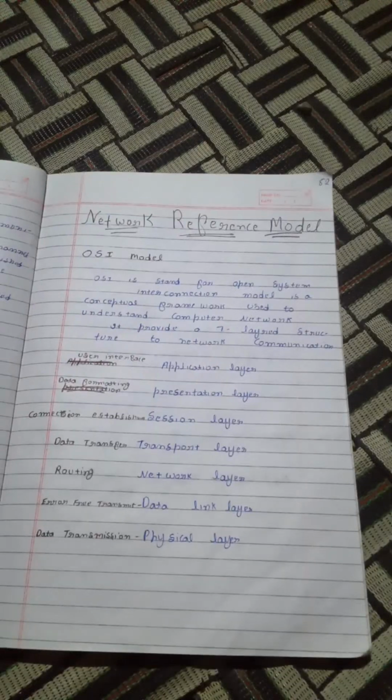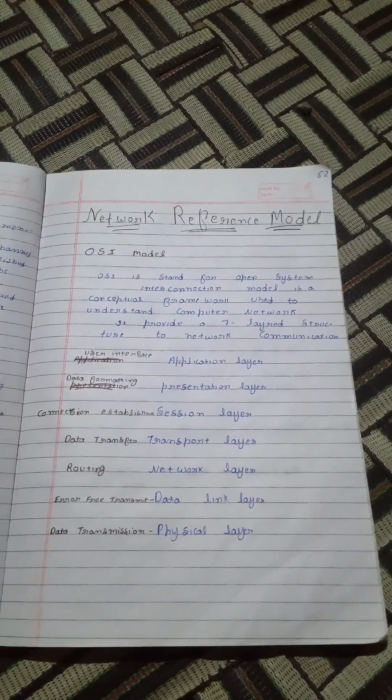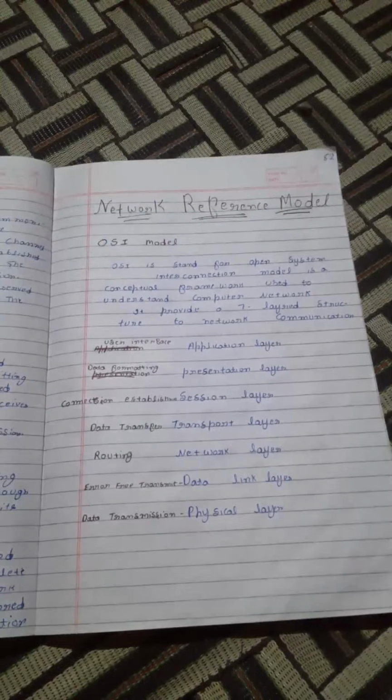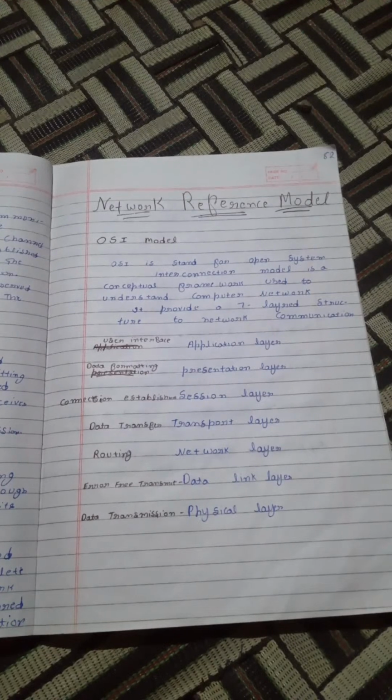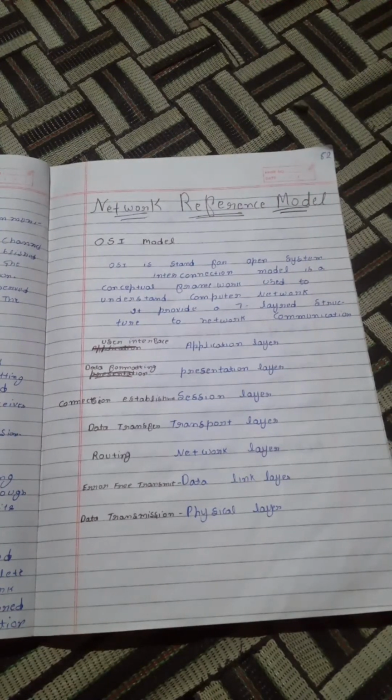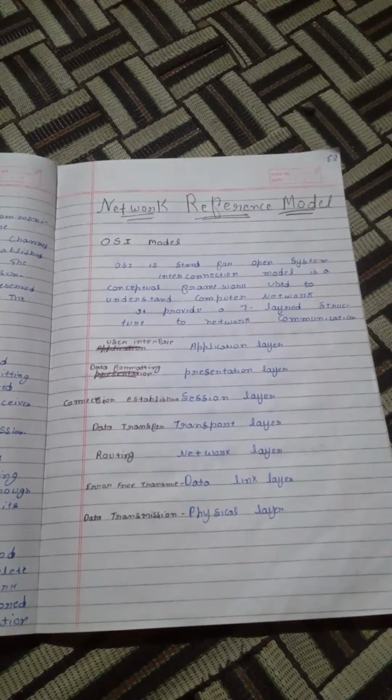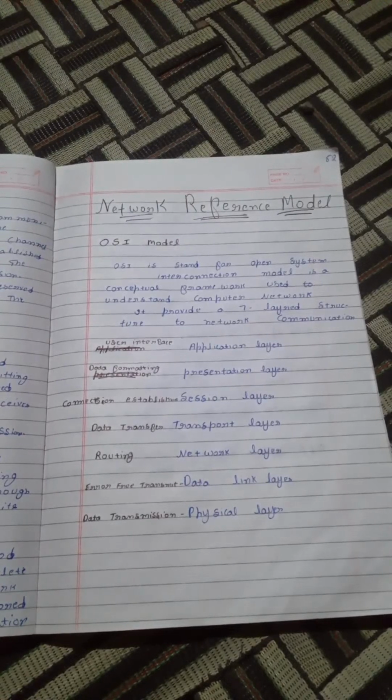Network reference model, OSI model. OSI stands for Open System Interconnection. The model is a conceptual framework used to understand computer networks. It provides a seven-layer structure to network communication.